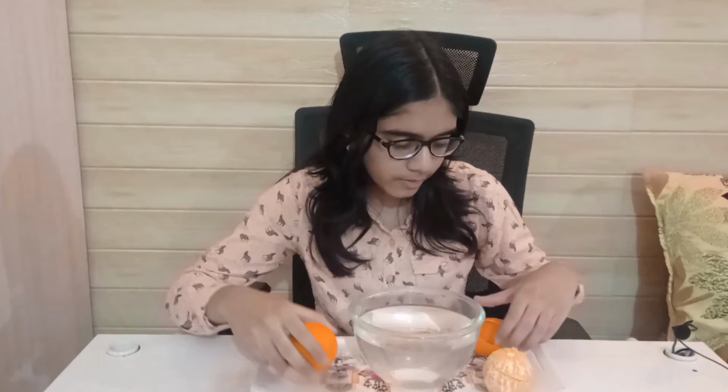Let's now come back to our orange experiment. The orange with the peel floats because the peel is porous and filled with many tiny air pockets, which makes its average density less than water, exactly like an air-filled life jacket keeps people afloat in water. And when we remove the peel, the density of the orange becomes more than water, making it sink.